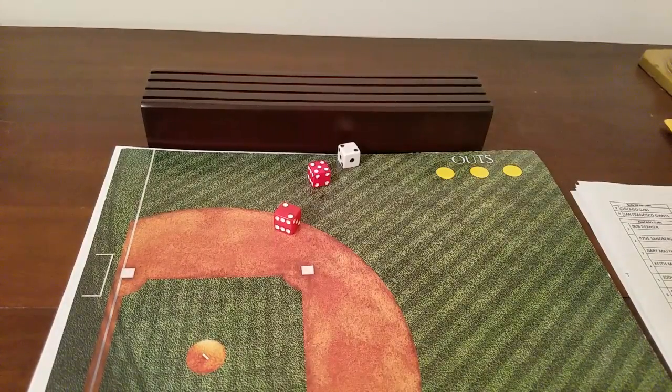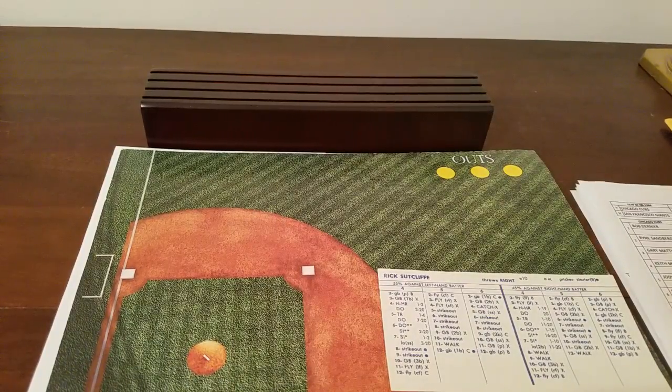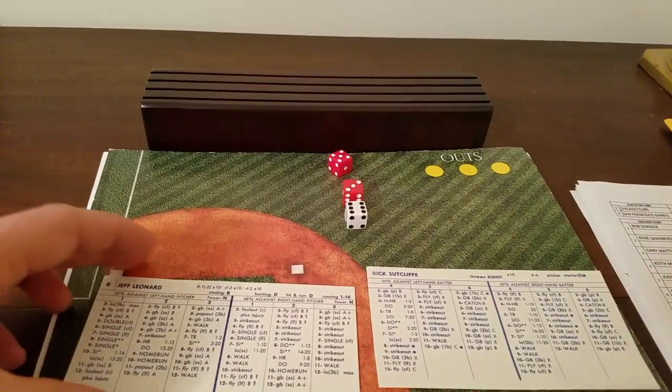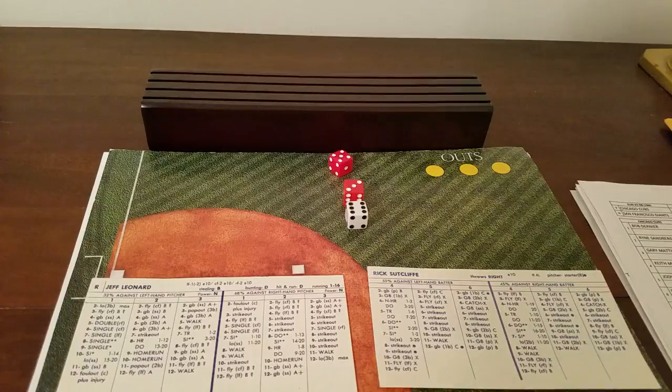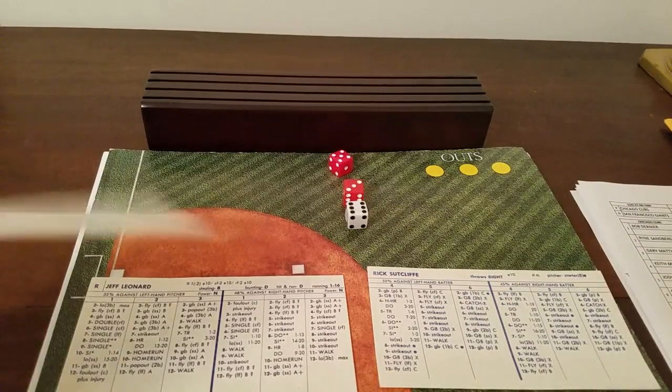Go to the bottom of the 6th. It's 6-4 Cubbies. And Sutcliffe will see if he can straighten things out here against Jeff Leonard. It's a 6-8 for Leonard against Sutcliffe. It's a fly to left. One down for Joel Youngblood.